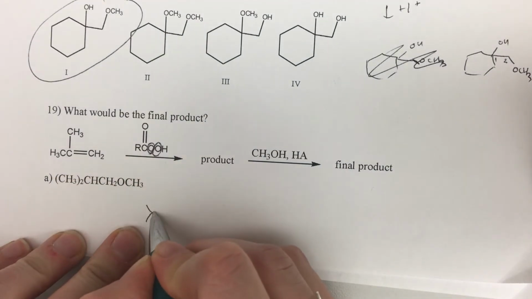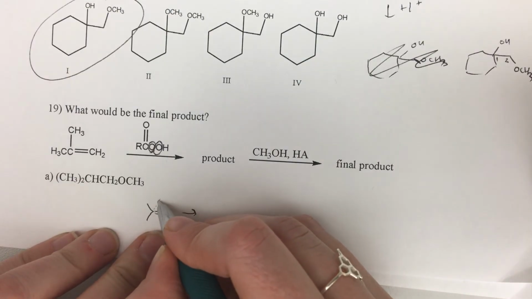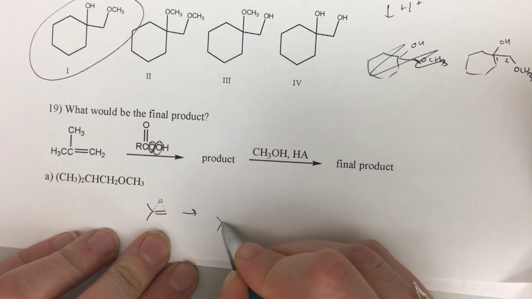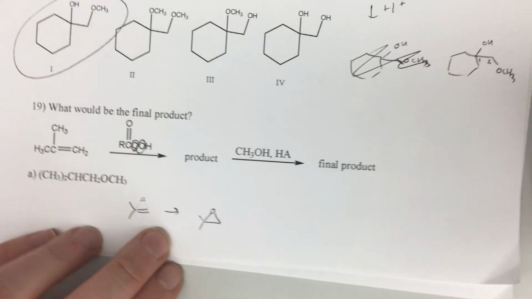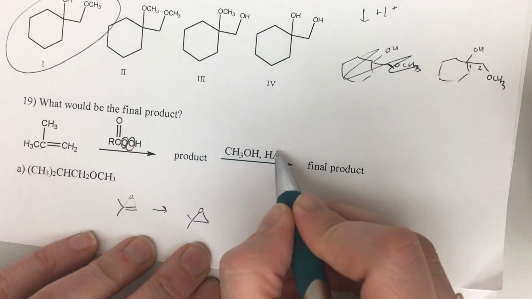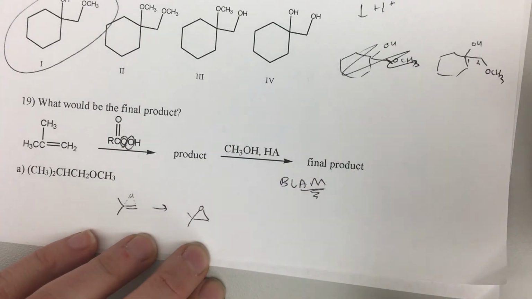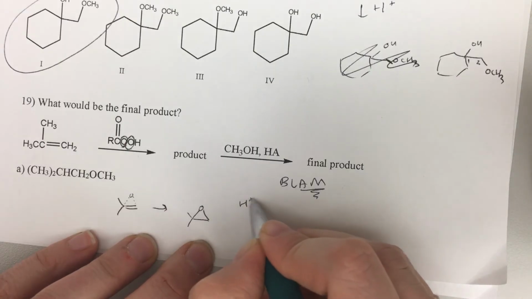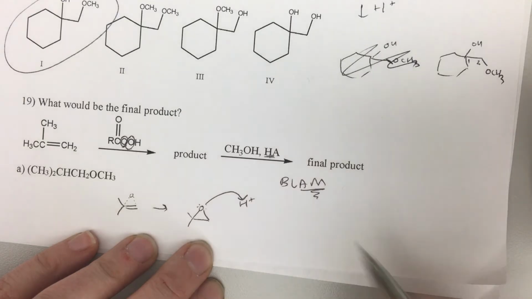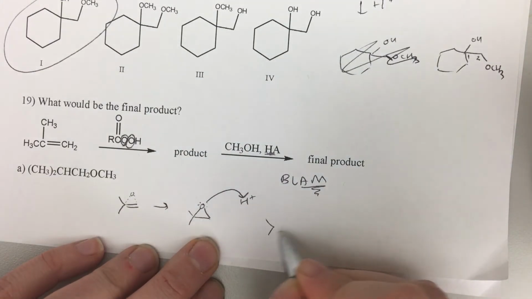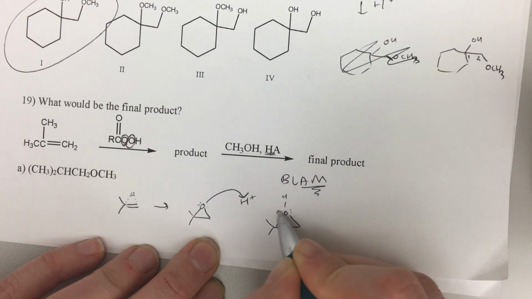So we start out with this. It's going to form an epoxide right here. So you'll end up with this structure from the epoxidation. And then this is an acid catalyzed ring opening. So it's going to attack the more substituted side. So the first step with the acid is that this comes in there, and we get our protonated one.